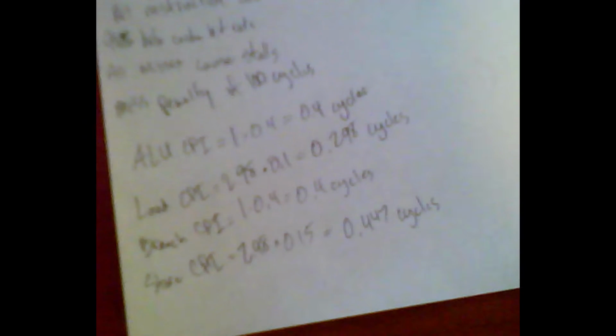Keep in mind this problem can be done in about 2 lines, and all this is just spread out so that it's pretty understandable. After you multiply all these out and find how many average cycles you have per instruction type, we're going to add all of these together to find the average CPI of our actual system.